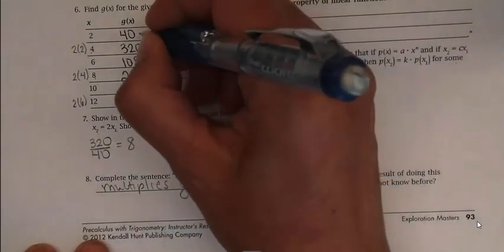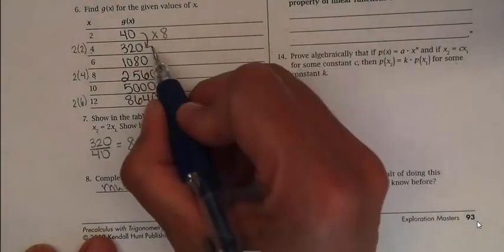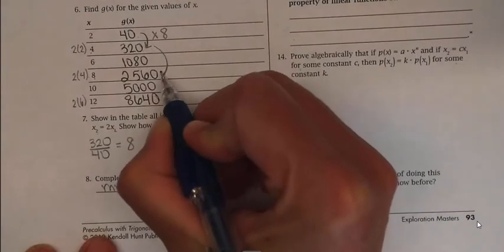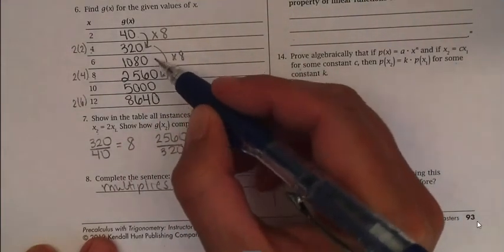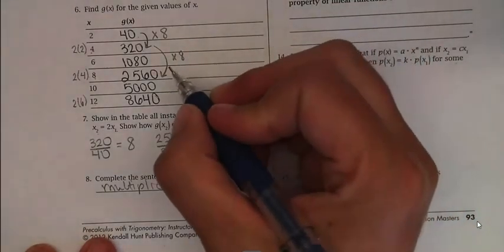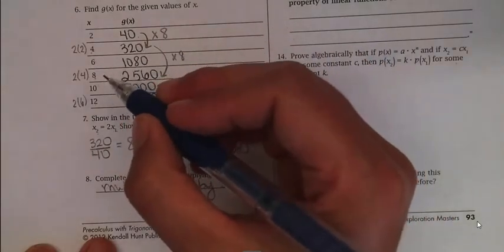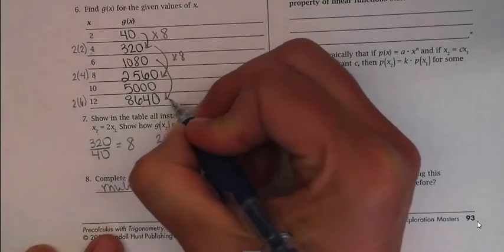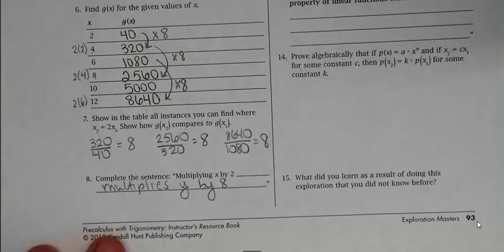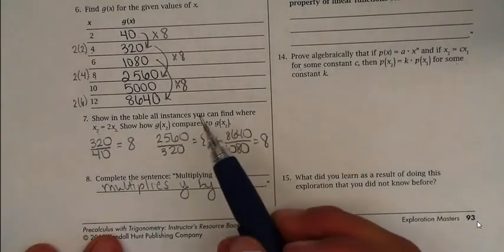So I can see that when I went here, I got a multiplication of 8. When I went from 4 down to here, I got a multiplication of 8. Now notice it's skipping, so it's not necessarily happening at every single output. It also happened here when I doubled 6. So it happened 3 different times.